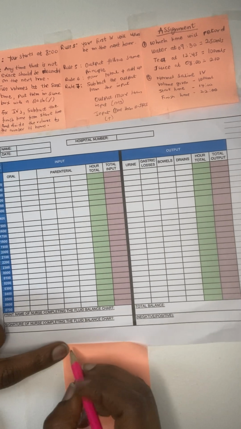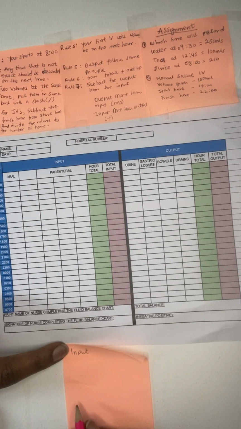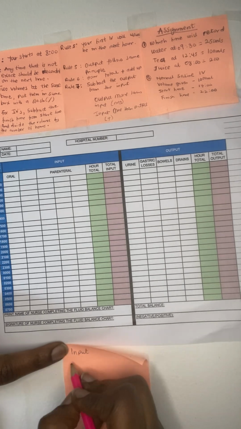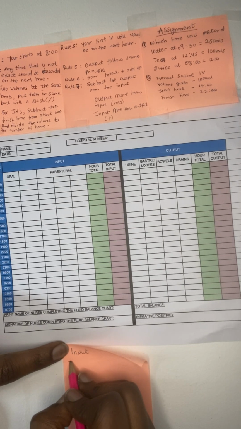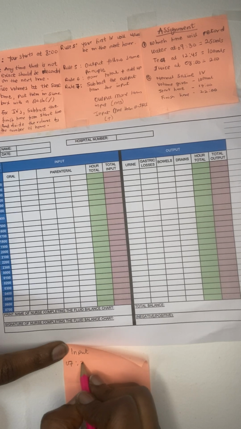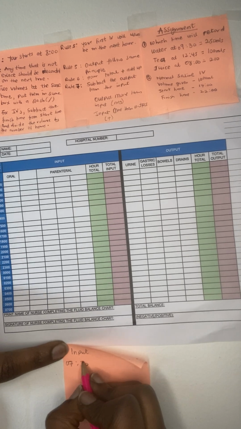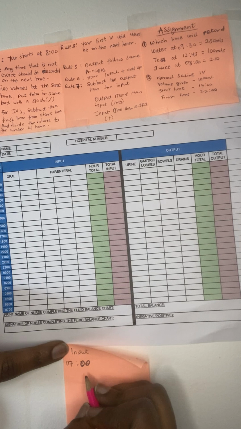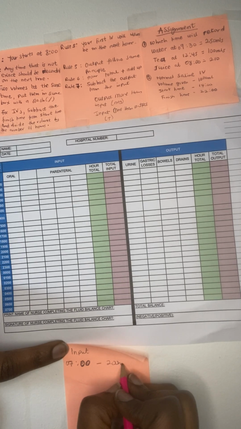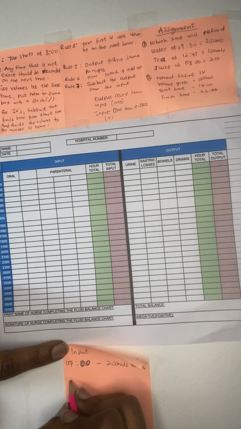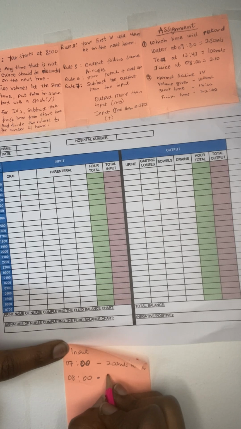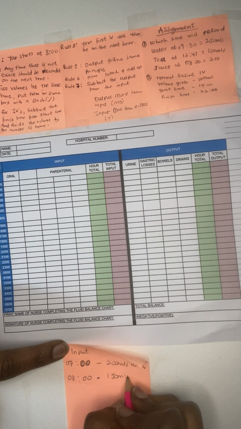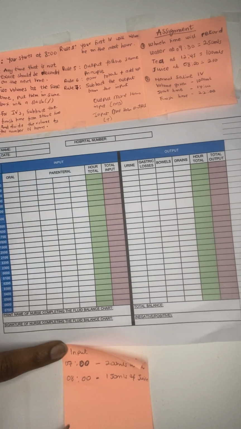For instance, at the input side in your question scenario, it will be in order. All right. So assuming they've written something like say 0730, or something like that, or let me say 0700, there was 200 mils of water, and then let's say 0800, there was say 150 mils of juice. Okay, and they can follow in that order.